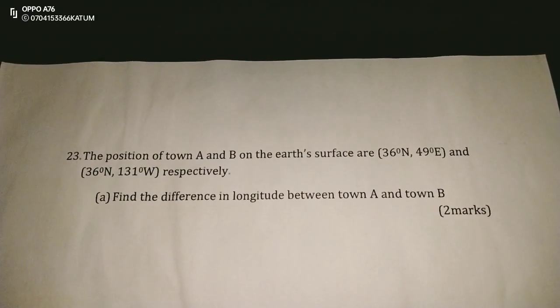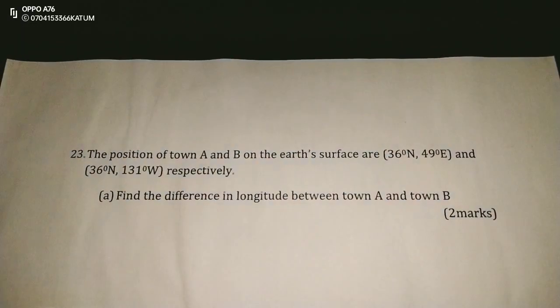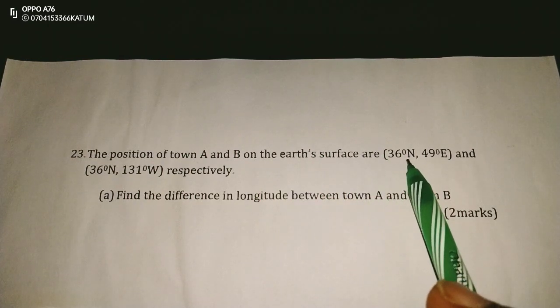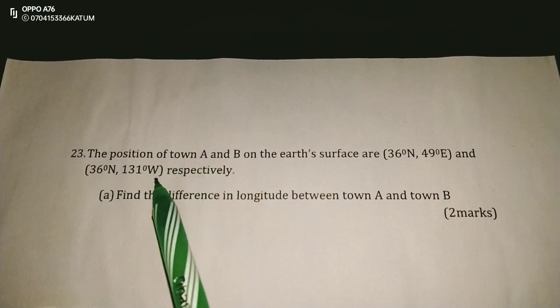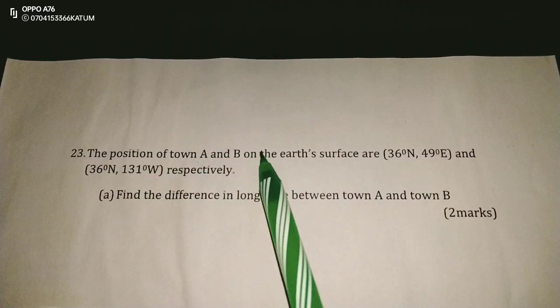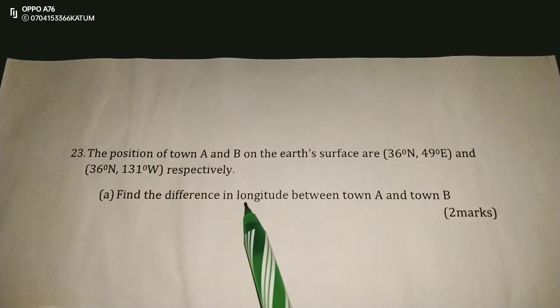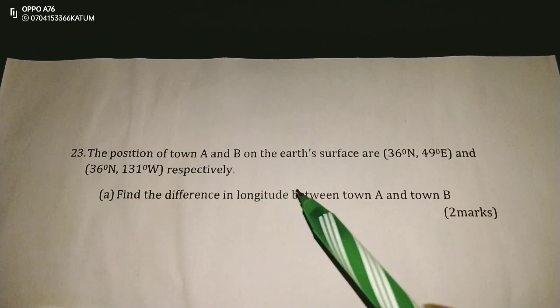We're going to handle a question on longitudes and latitudes. The positions of towns A and B on the Earth's surface are 36 degrees north, 49 degrees east, and 36 degrees north, 131 degrees west, respectively. Find the difference in longitude between town A and B.